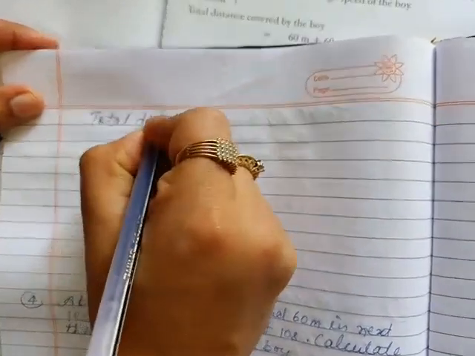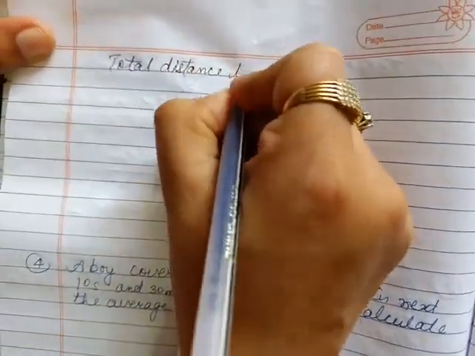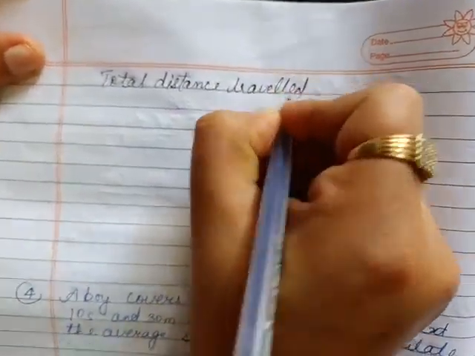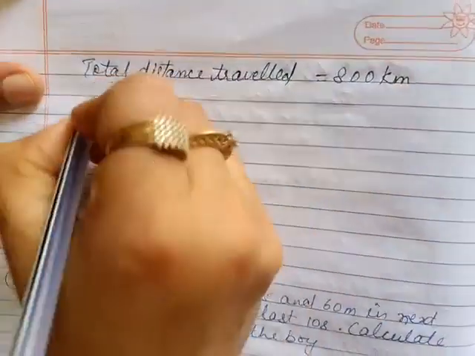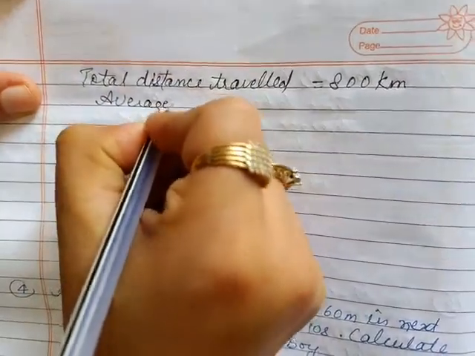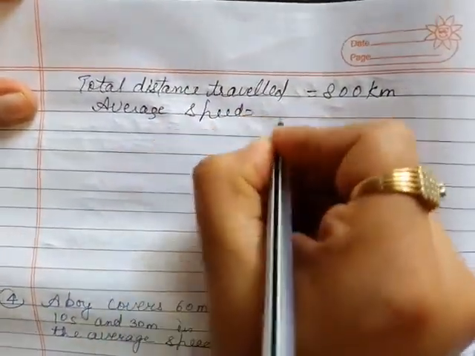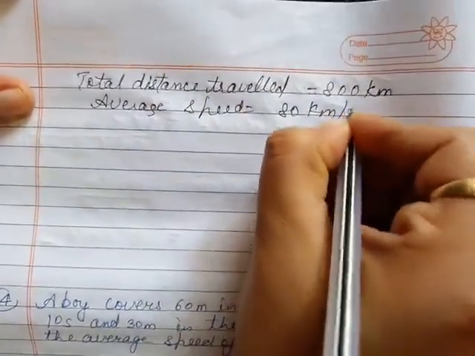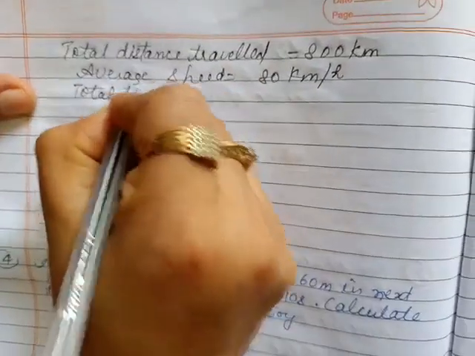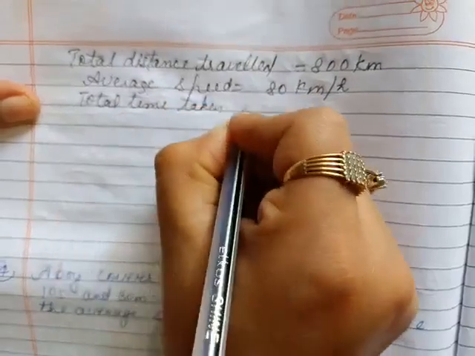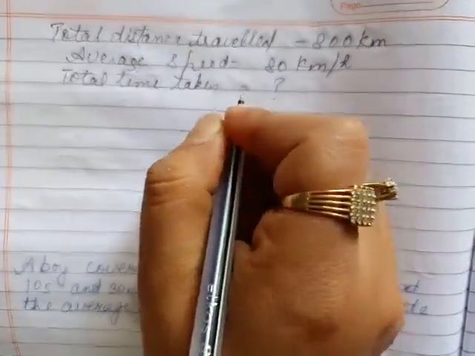Total distance traveled is equal to 800 km. Average speed is equal to 80 km per hour. Total time taken is equal to blank.